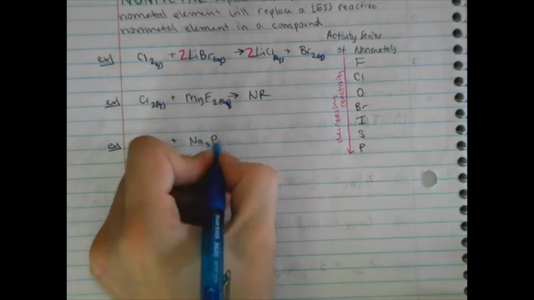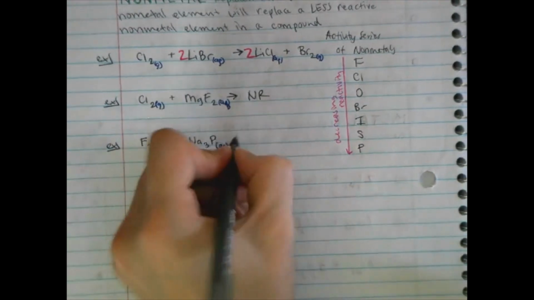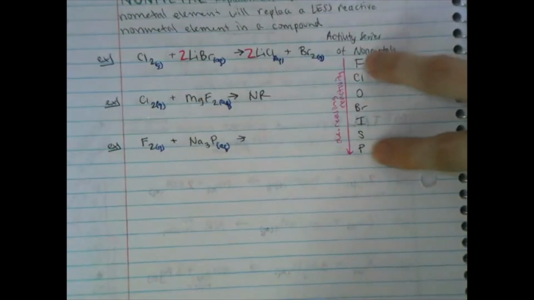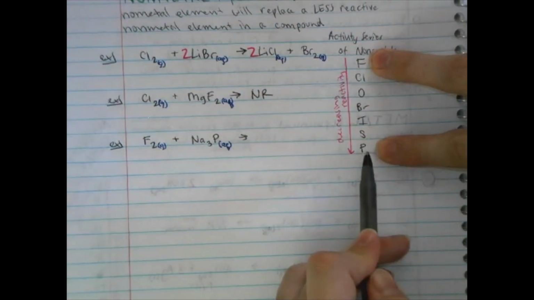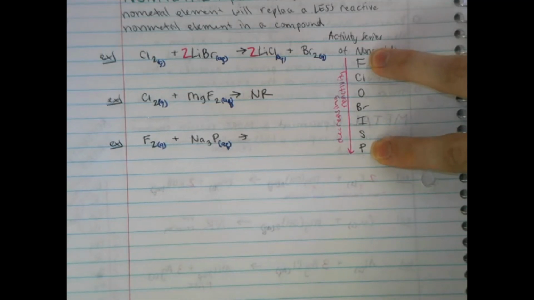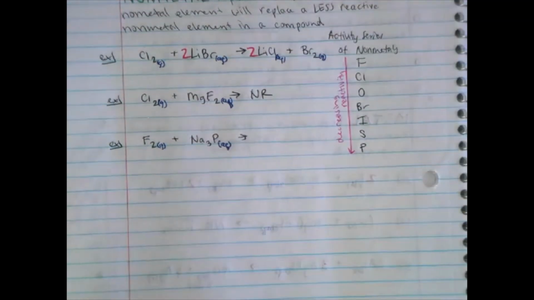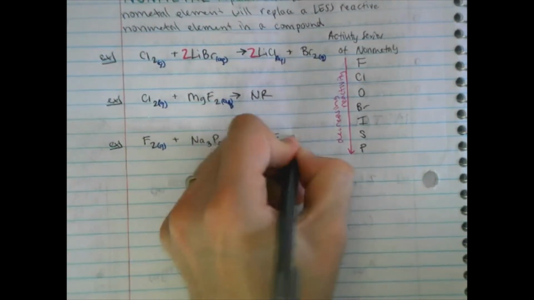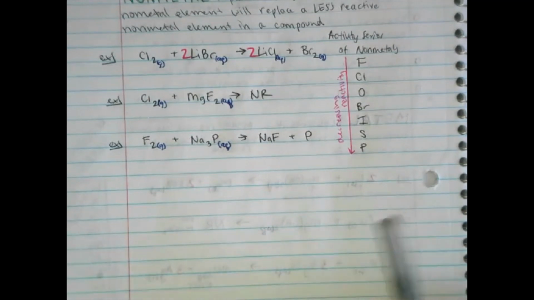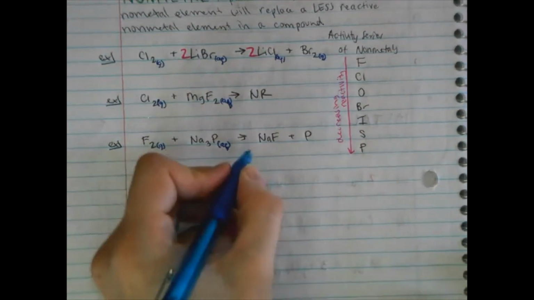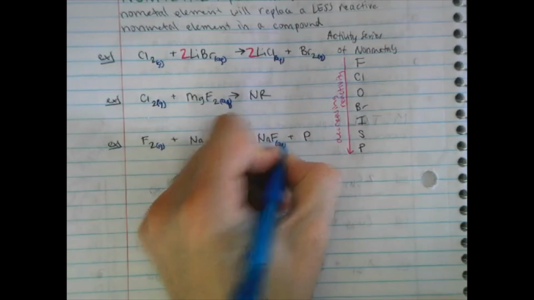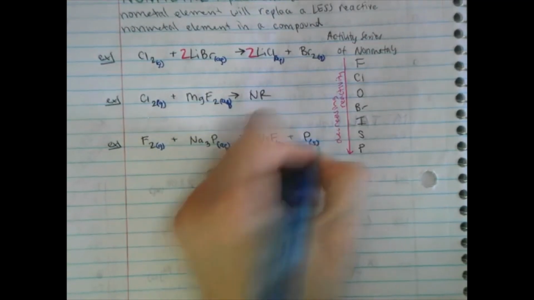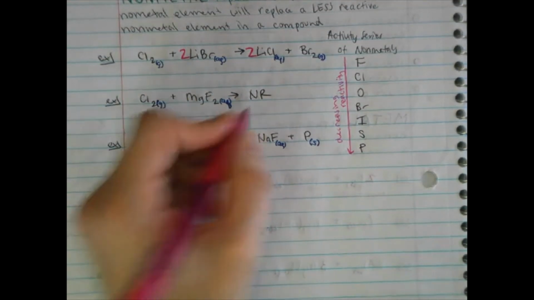All right, fluorine, just for kicks and giggles, here's fluorine, here's phosphorus, definitely going to happen. And not only is it going to happen, it's going to happen real darn fast. So the sodium will bond with the fluorine, we'll make NaF, and then we'll kick out phosphorus all by itself. Okay. So that will be aqueous, and then phosphorus as an element is a solid. And the last thing we would have to do is balance. Let's see, I think I'm going to need to double that. Yeah, because I have my diatomic right there.